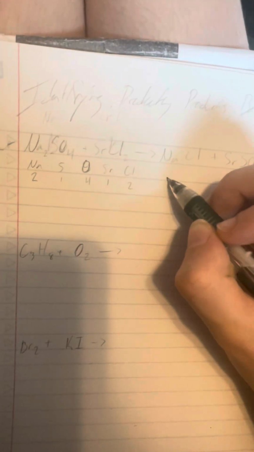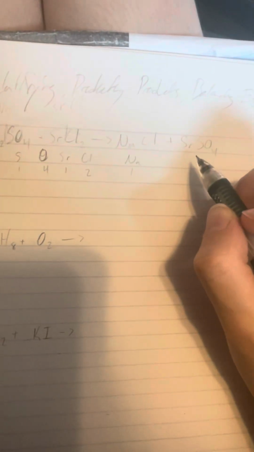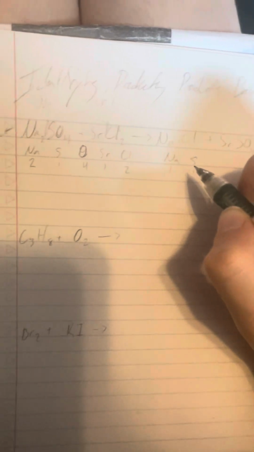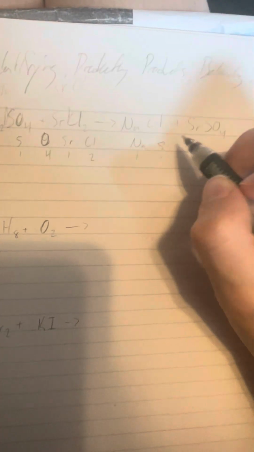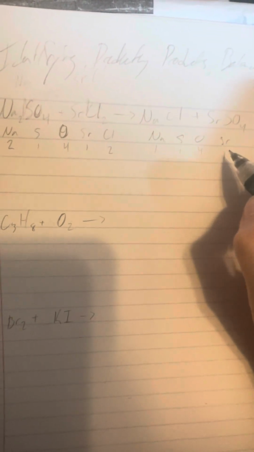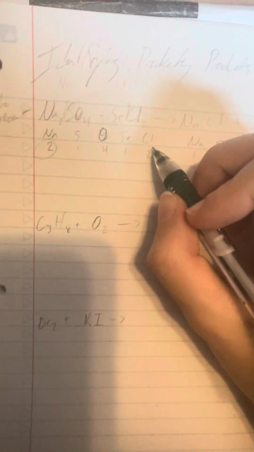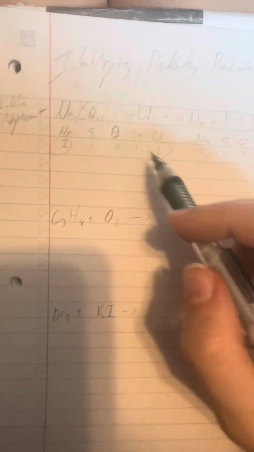On this side, Na, we have 1. S, we have 1. O, we have 4. Sr, we have 1. And chlorine, we have 1. Then I circle what is different. On this side and this side, it's 1, 4, 1 in the middle, 1, 4, 1, and the 2s on the outside are different.